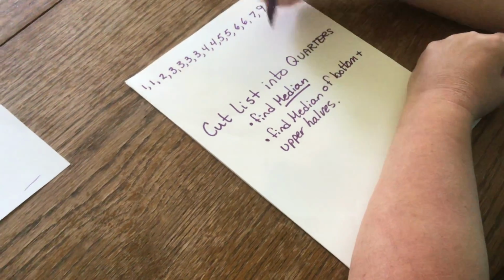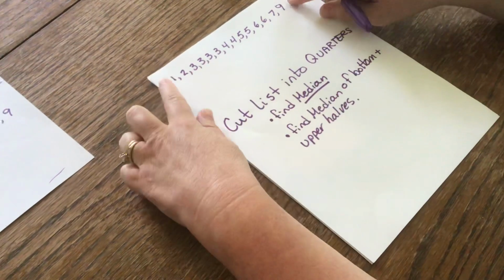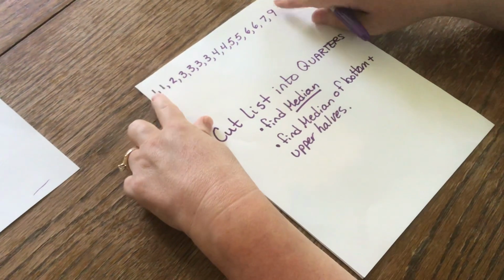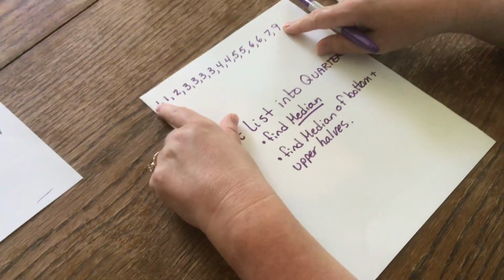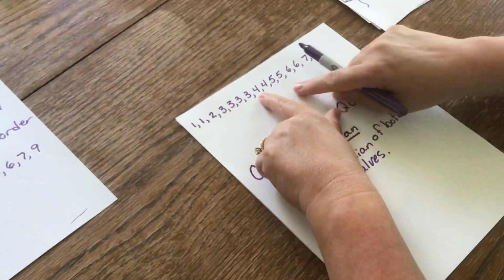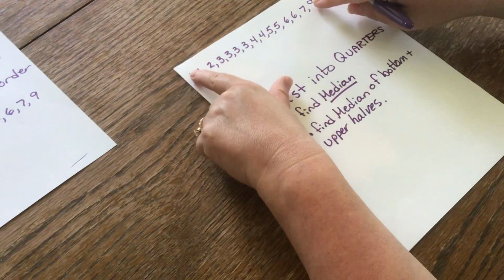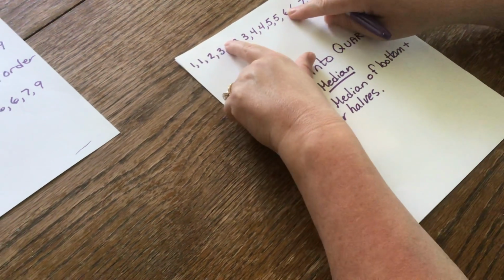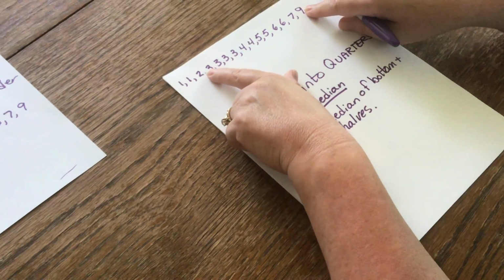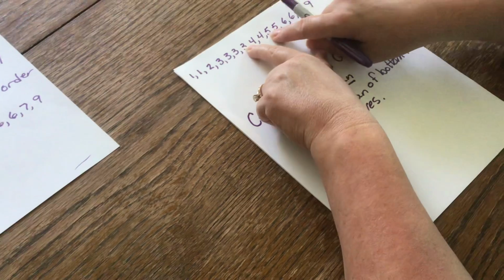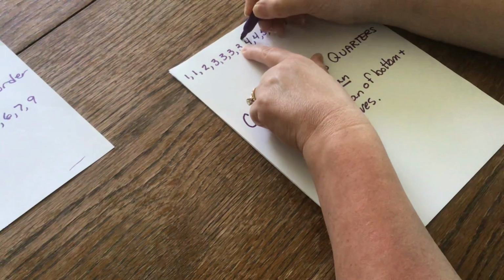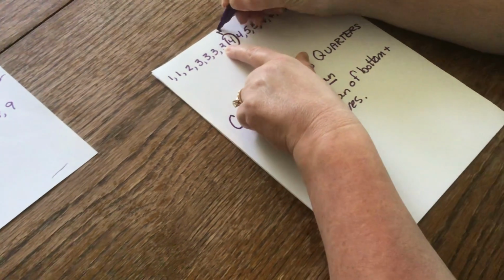So to find the first half, we find the median. Since this is 15 numbers long, if I chose the middle number, there would be 7 others on each side. Or I can come in and go twink, twink, twink, twink. Either way, we're going to find there's 1, 2, 3, 4, 5, 6, 7 numbers on each side. 1, 2, 3, 4, 5, 6, 7. And 4 is my median.